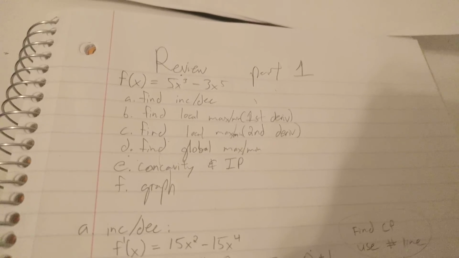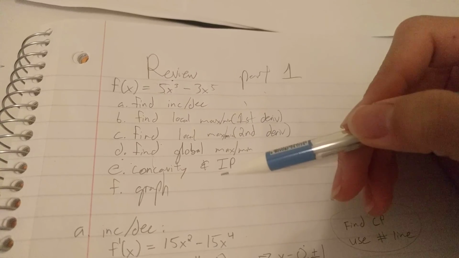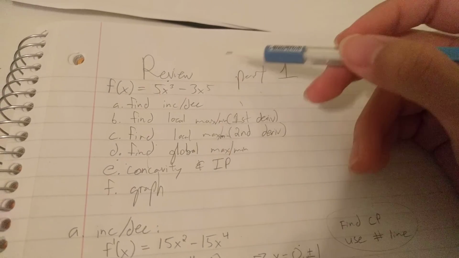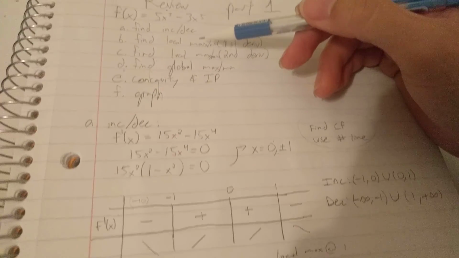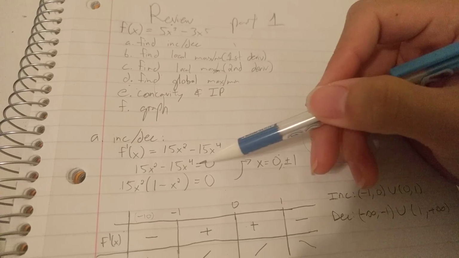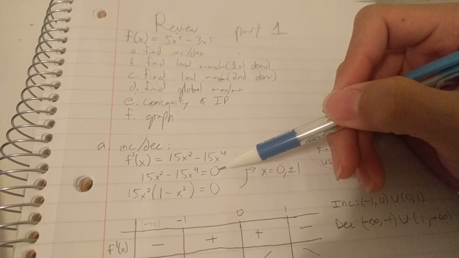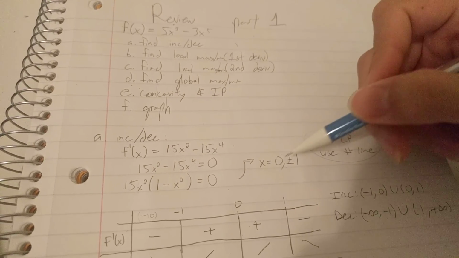Okay, here I have a function, and I'm going to go over A through E. I'm not going to do F. The first thing is we're going to find where it's increasing and decreasing. In order to do that, first you find the derivative. Then you set it equal to 0 and find when x equals 0. So that's your critical point.